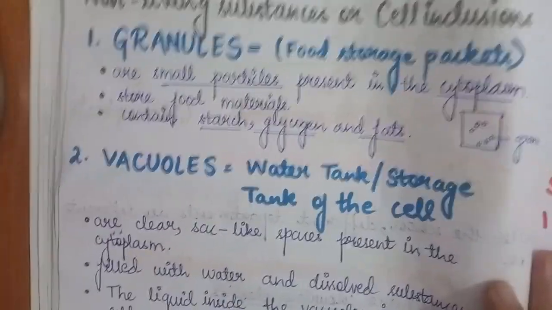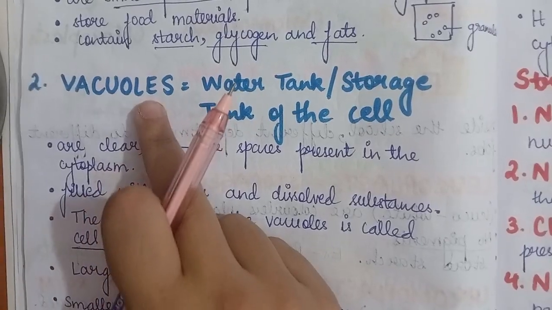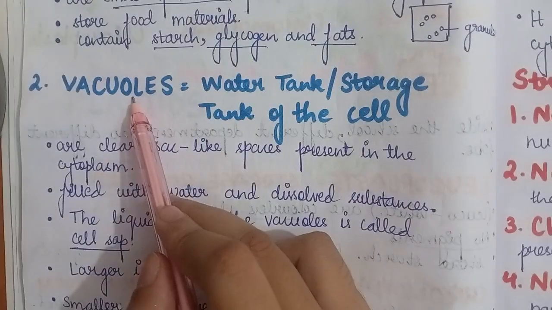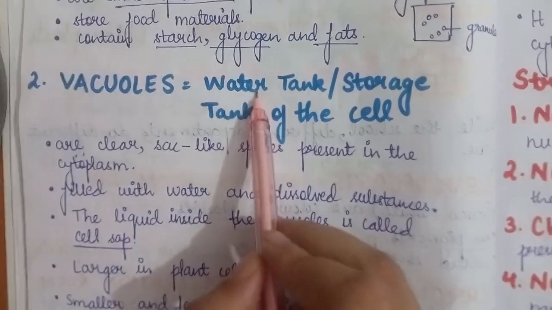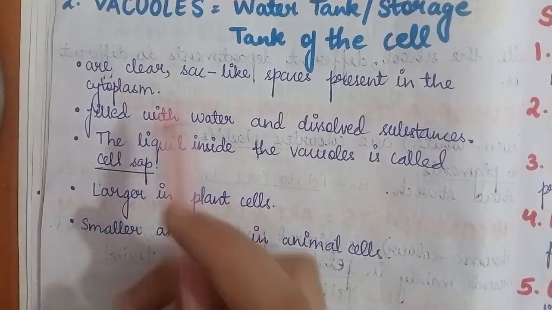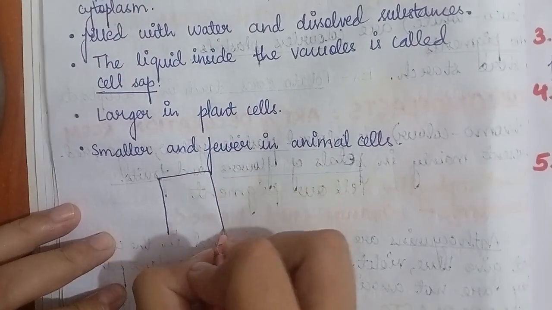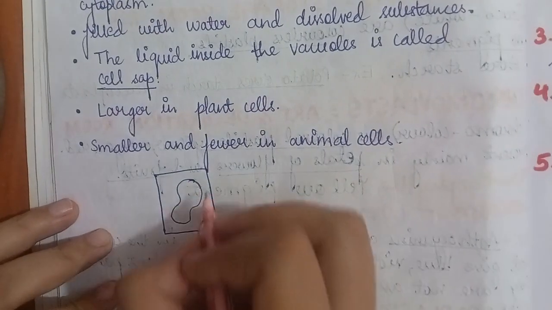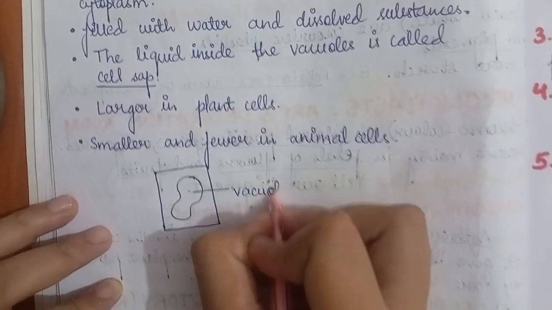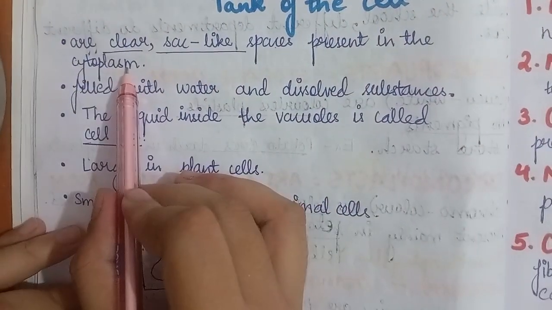Now let's move to vacuoles. Remember, vacuoles are found mostly in plants only. You may consider vacuoles as the water tank or storage tank of the cell. Generally they contain water only. They are clear sac-like spaces present in the cytoplasm. See, this is our cell, and this sac-like structure present in the cytoplasm is the vacuole.